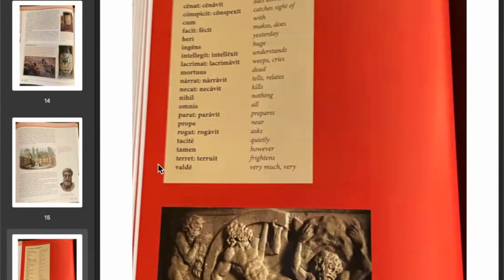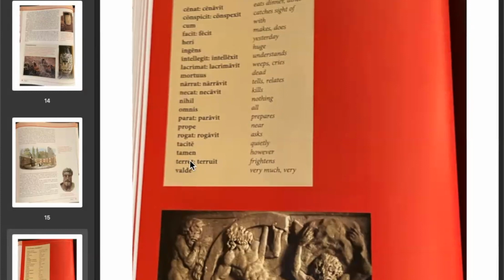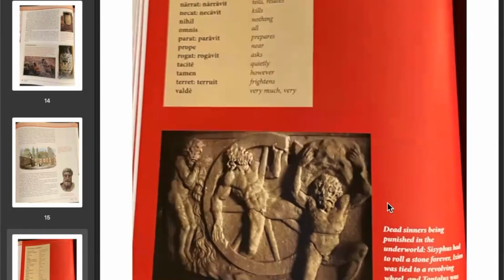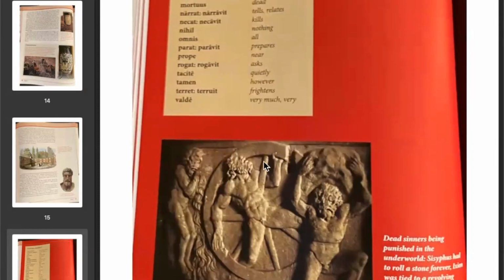All right, I don't think there's anything else, but there is terret, which is, we won't spend a whole lot of time on this, and teruit, which is frightens, and obviously we get the word terrify and terror from this. Okay, that's good. This leaves us with a little bit of time to do some of the others.